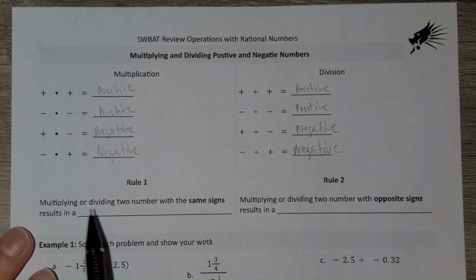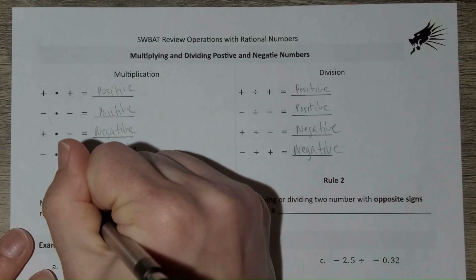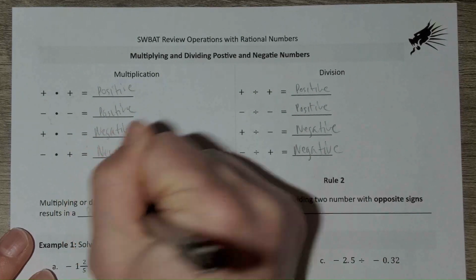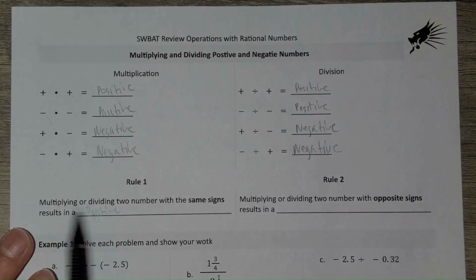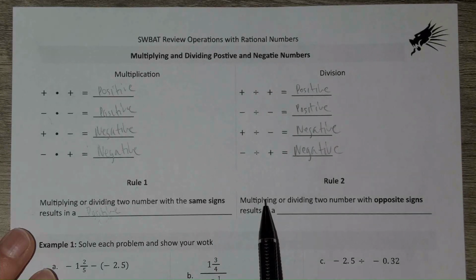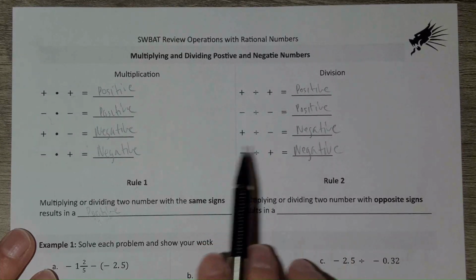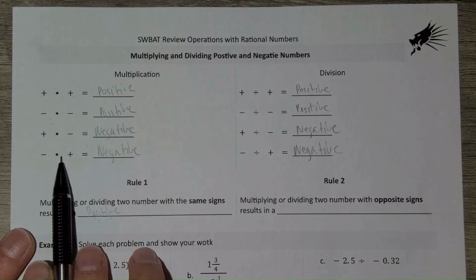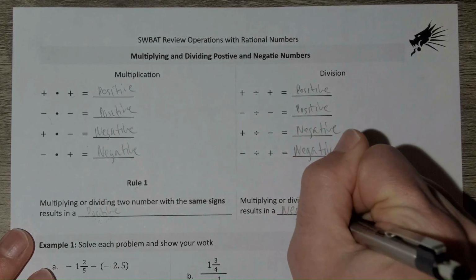Rule number 1 is multiplying or dividing two numbers with the same signs results in a positive. And so if you're multiplying or dividing two of the same signs, your answer is going to be positive. So if they have the same sign, the quotient or the product will be positive. Well, what about if you're multiplying two numbers with opposite signs? So a positive divided by a negative, or a negative, in this case, times a positive, you'd get a negative.